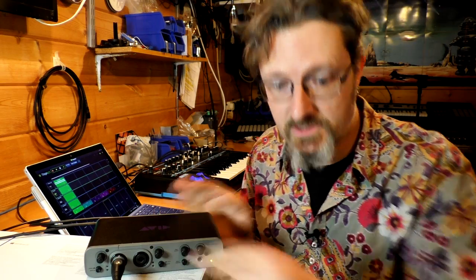So now I have my audio interface plugged in. Let's plug in a microphone just to show that working. So here I have my mic. And I need to get the other end into here. Here's the other end. Let's stick that into input number 1. Okay, so I plug that in there so you can see it.